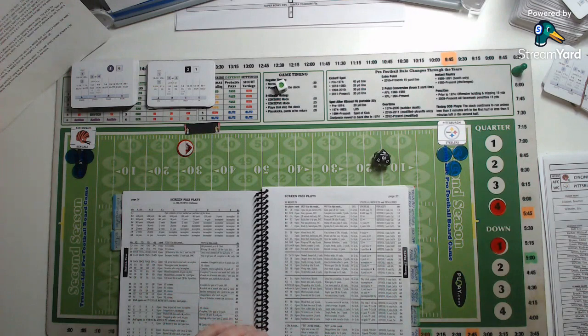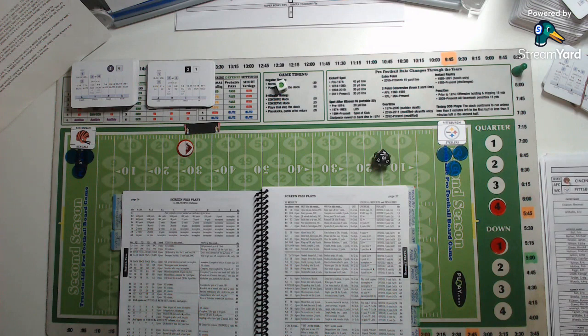So currently we have a score of 16-24. So I think we're going to have to go without the scoreboard for a moment.